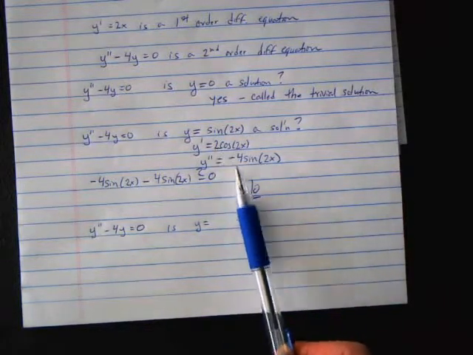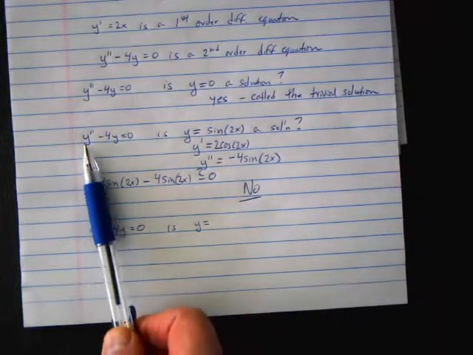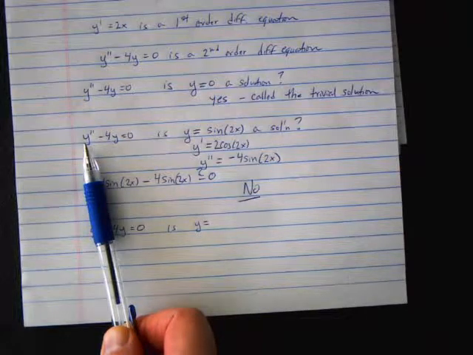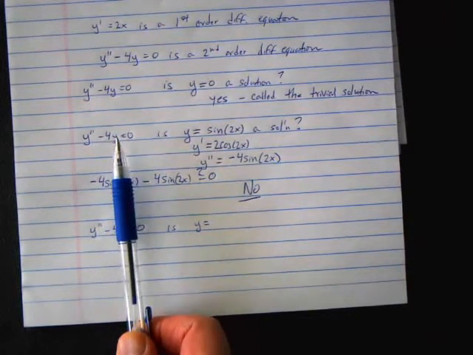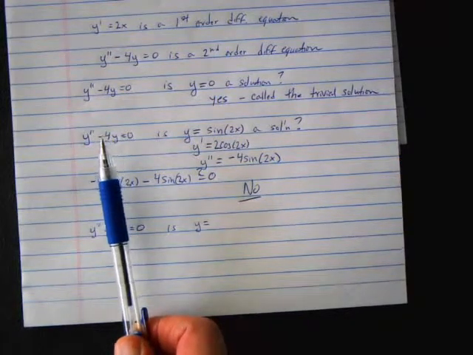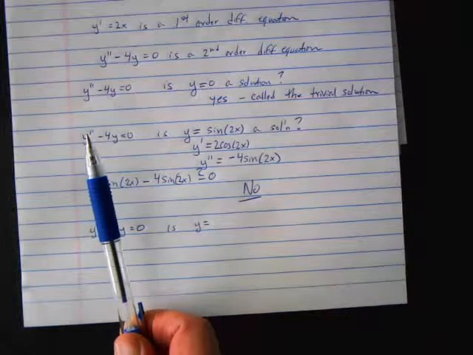And then when I took the second derivative, I'd get a positive 4, wouldn't I? So then I would have a positive 4 sine 2x minus a negative 4 sine 2x. I don't think that would give me 0 either. I think it would give me 8 sine 2x. Good guess, but not right either.